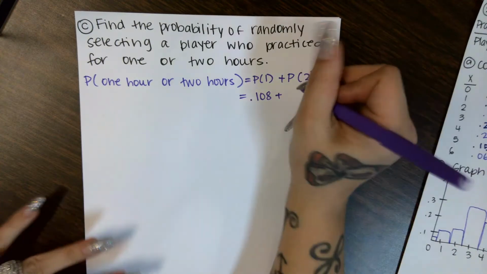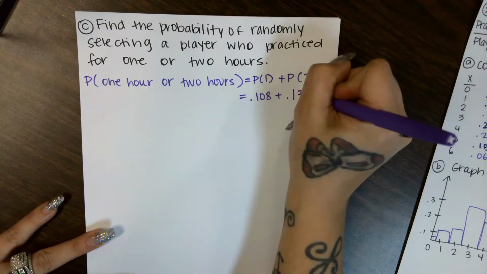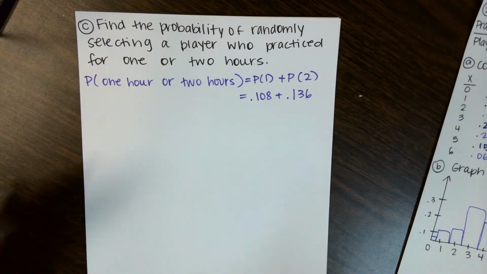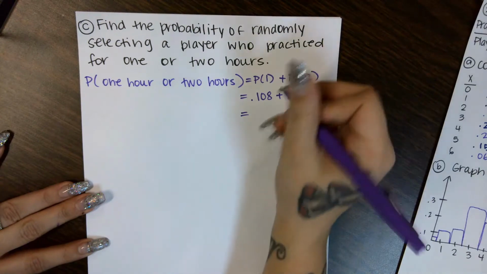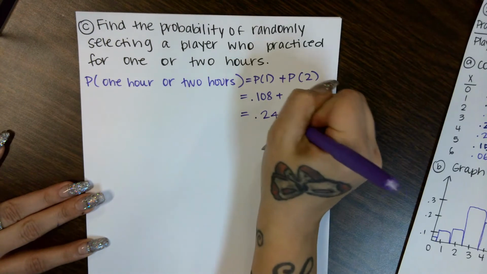0.136. They're already in probability form, so you don't have to do anything else other than just the addition rule here. And if you add those up, what you get is 0.244. That's your answer.